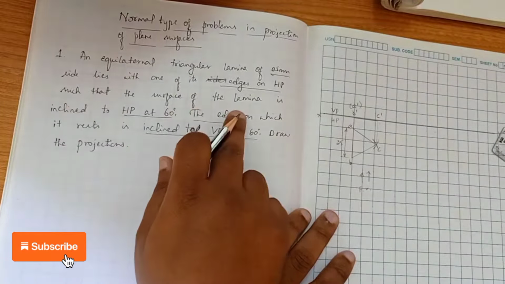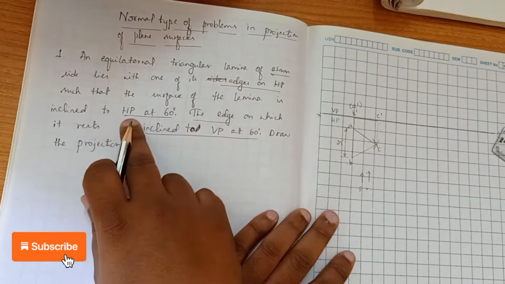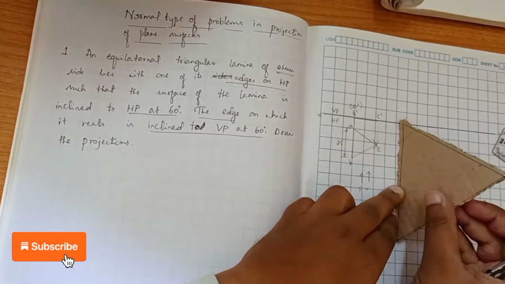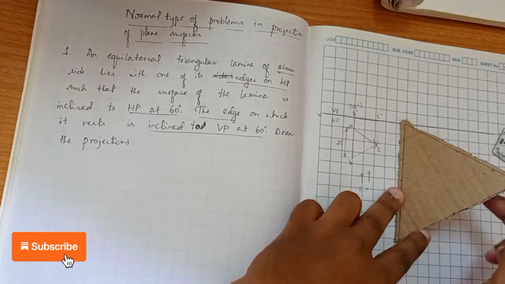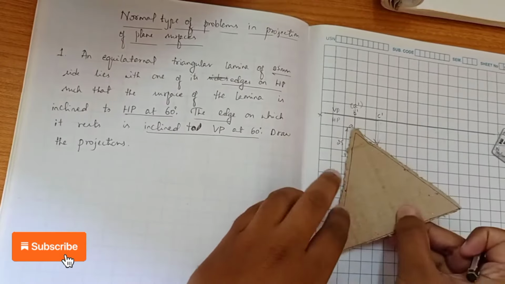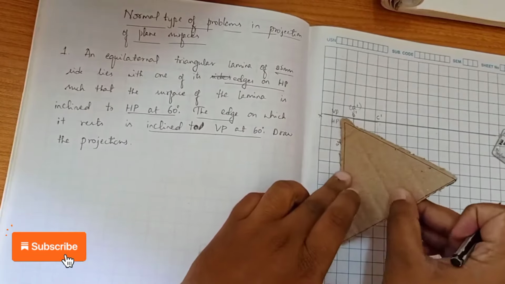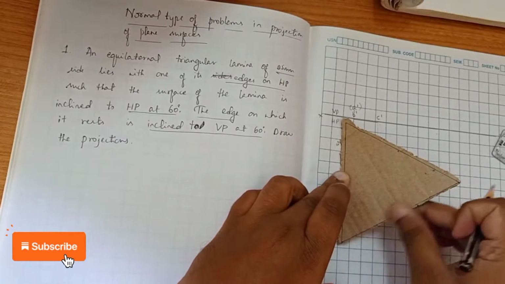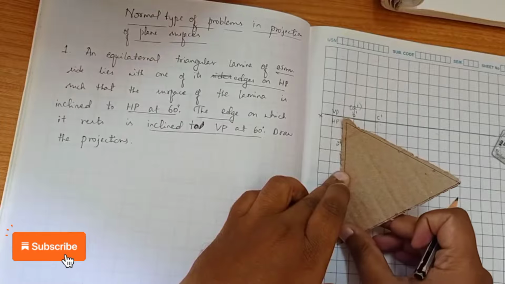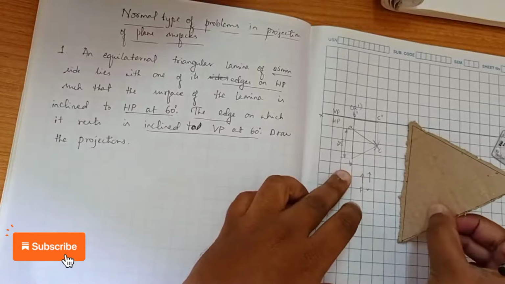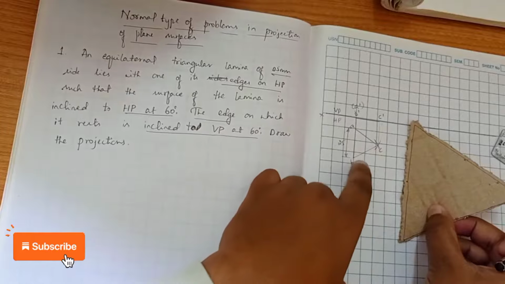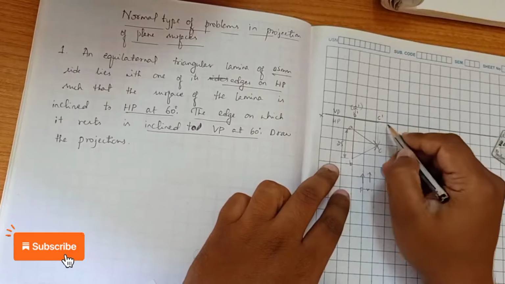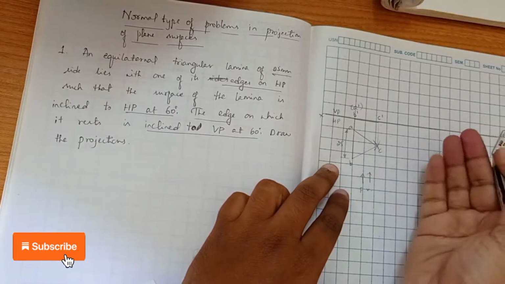such that the surface of the lamina is inclined to HP at 60 degree. So what we have to do here is, in the second position, we have to incline this with respect to the HP plane by 60 degree. So we are inclining the edge B dash C dash. When we incline it in the second position like this, we are inclining this BC edge only. So in the front view I am going to incline this line by 60 degree. That's what we can see in the front view.